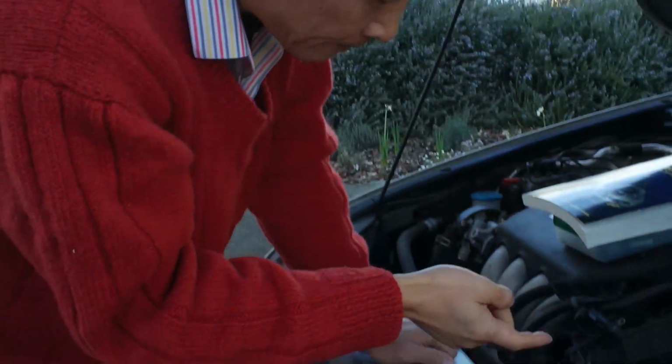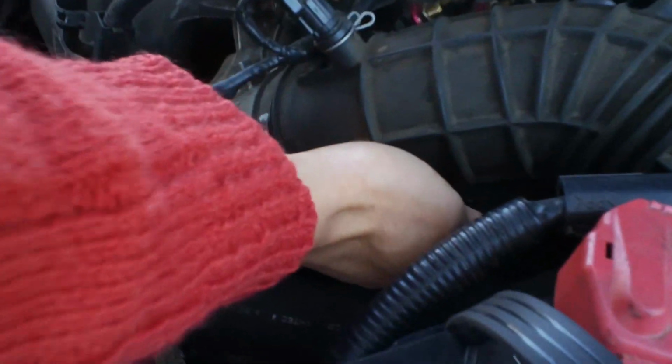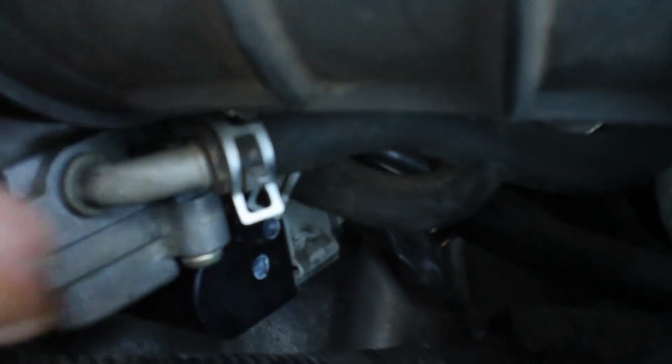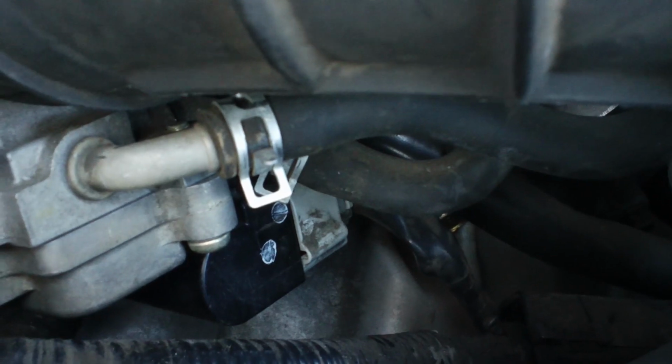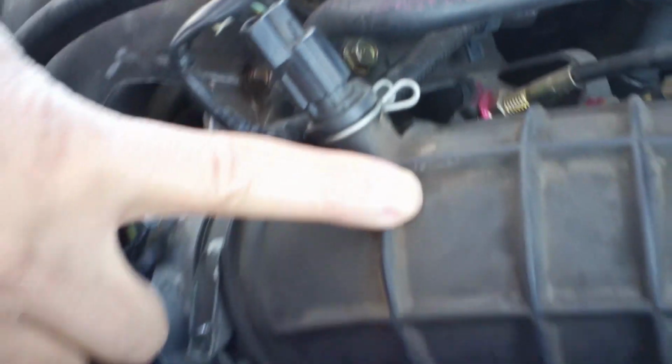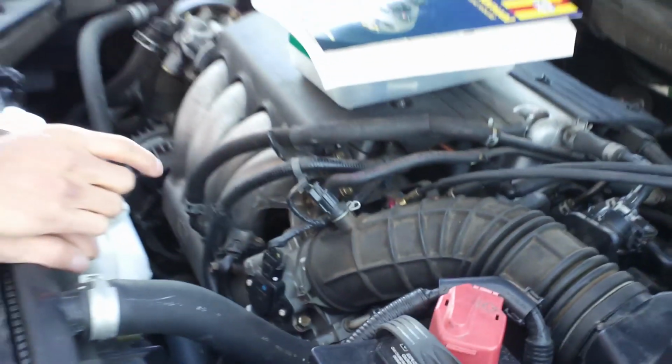If you don't have that proper gasket installed, or you're reusing the old one, the coolant, see there are 2 coolant holes here, the coolant could come inside the air intake. That could be a problem. That's why people recommend you replace the gasket.